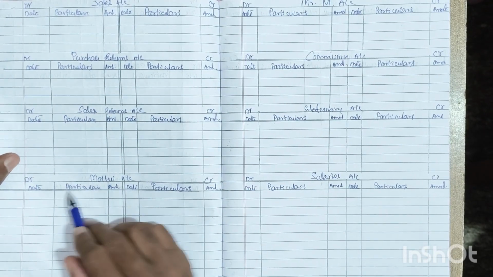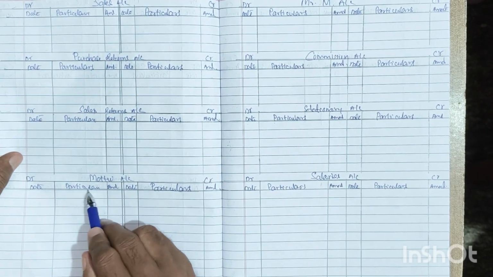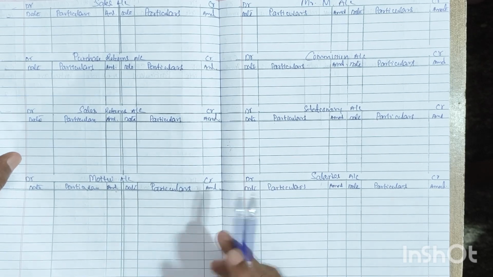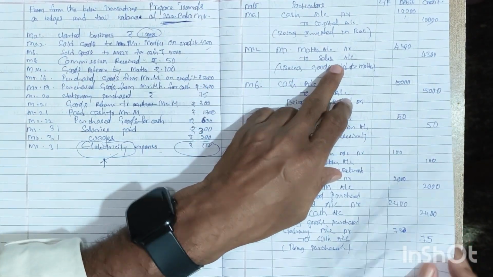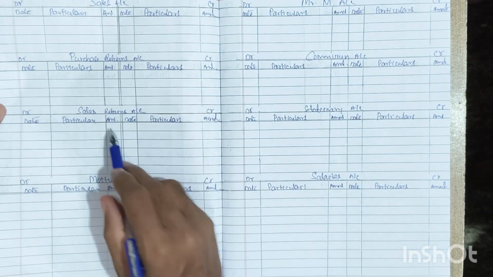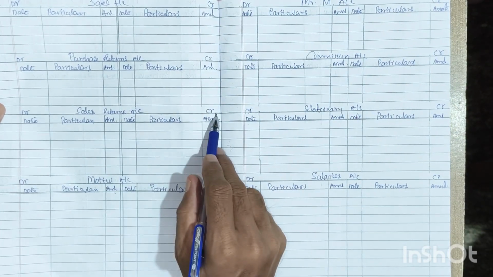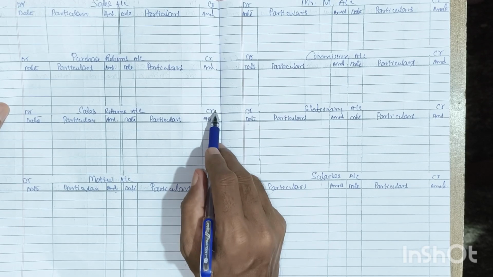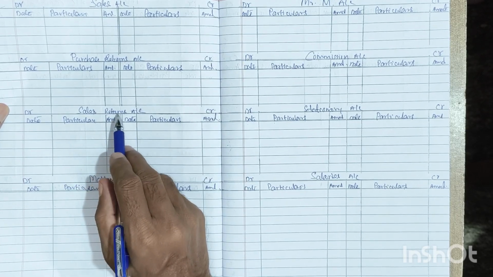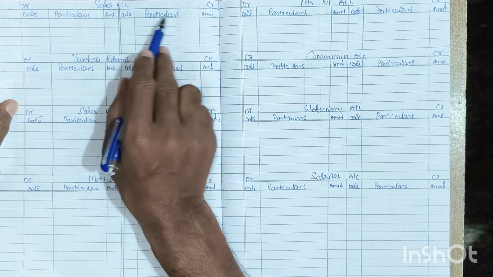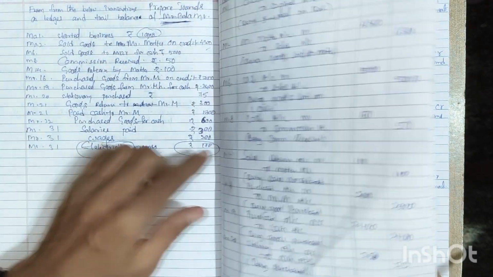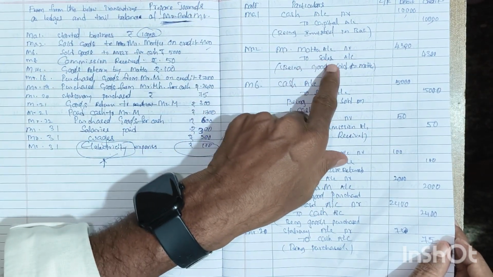So the Mattu account, same format: debtors on the left-hand side, creditors on the right-hand side, date, particulars, amount, date, particulars, amount, right? And then the sales account, same way. Then look at the next impact.